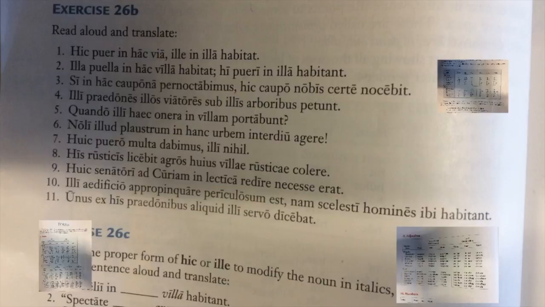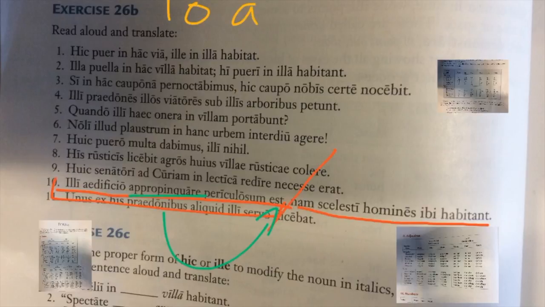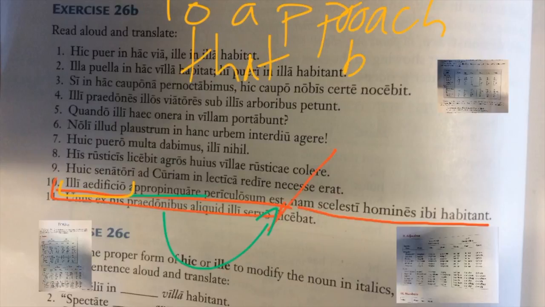Next, number 10. Ille aedificio appropinquare periculosum est, nam scelesti homines ibi habitant. We can go ahead and translate this first clause here. So, ille aedificio appropinquare periculosum est. There's not necessarily a subject here in this sentence, but we do have the infinitive appropinquare, which can be used as the subject of the verb est. And so that seems to make the most sense here. So appropinquare means to approach. To approach. And then ille aedificio, that building.